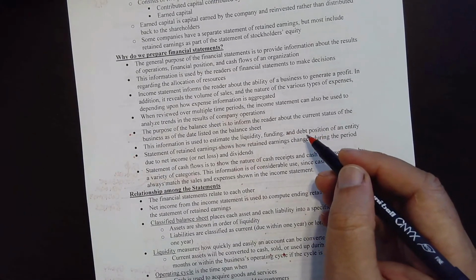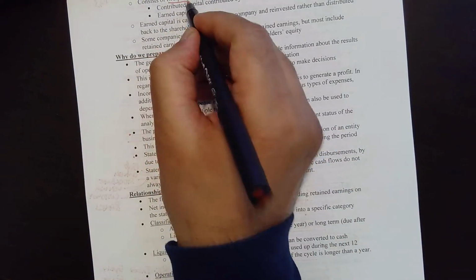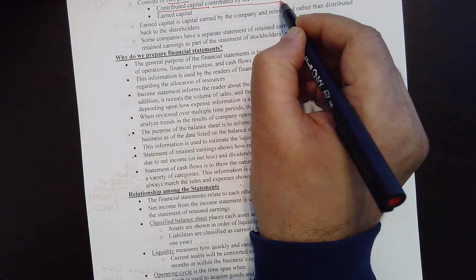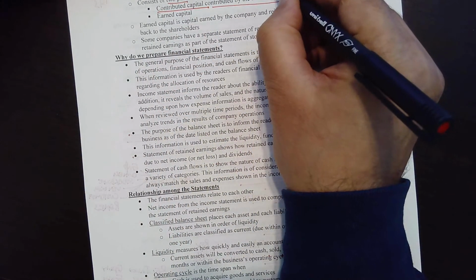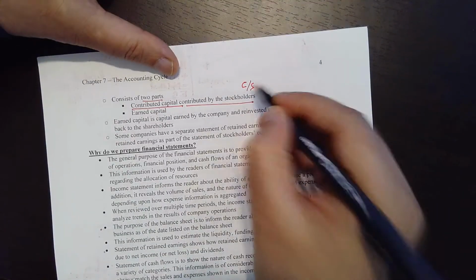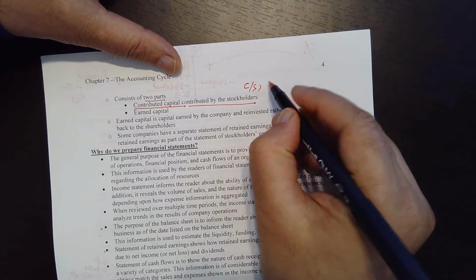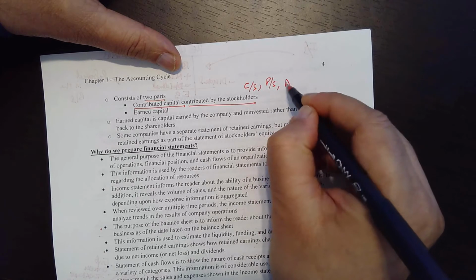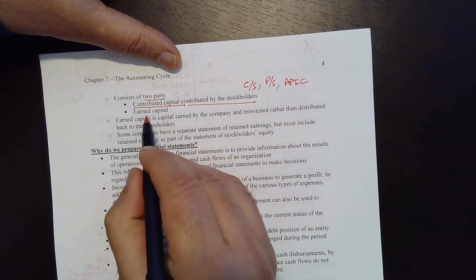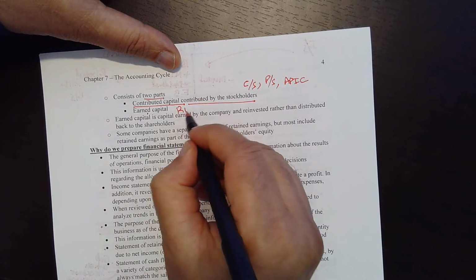The stockholders' equity consists of two parts. One is the contributed capital, contributed by the stockholders, which comes in the name of common stock, preferred stock, additional paid in capital, and things like that. Earned capital is basically your retained earnings.